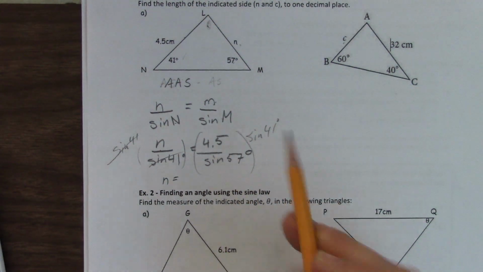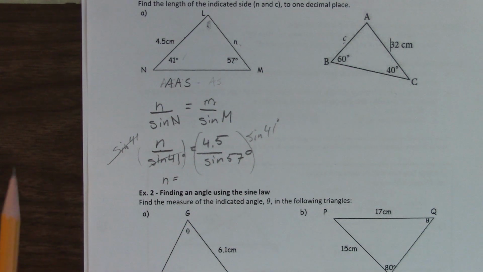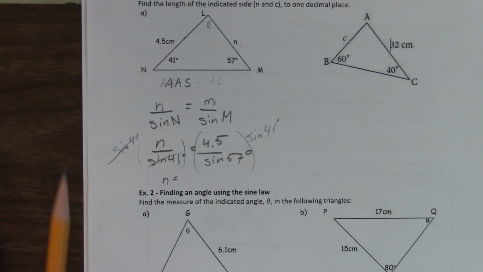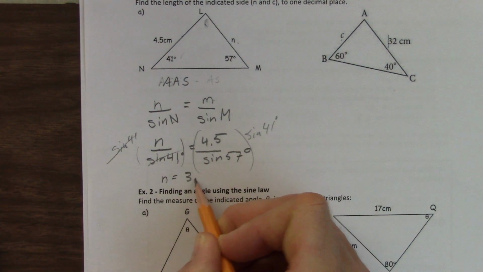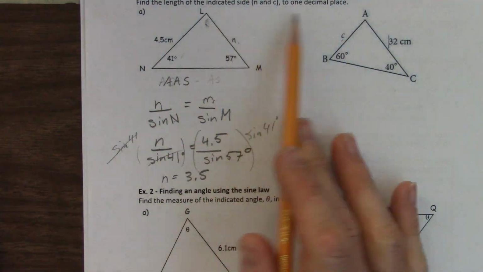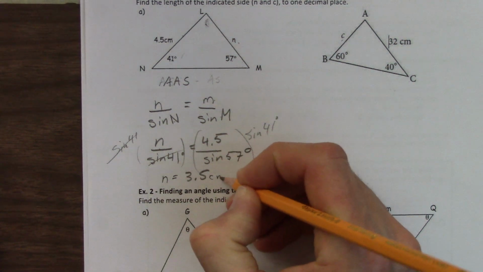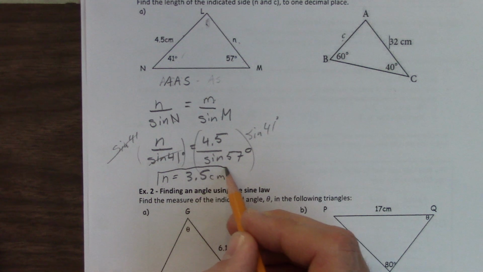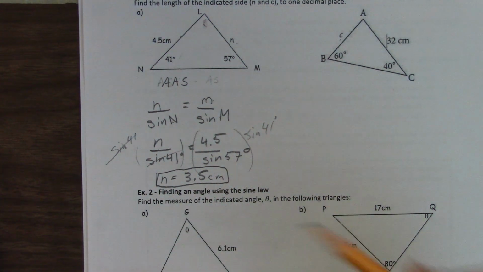You don't need any brackets, you just do 4.5 times sine 41 divided by sine 57. All of that should give you 3.5. And it says to one decimal, so I'm going to get rid of the 2. 3.5 centimeters. If you did not get that on your calculator, something is wrong. You might be in radians. You need to verify that you can do that.